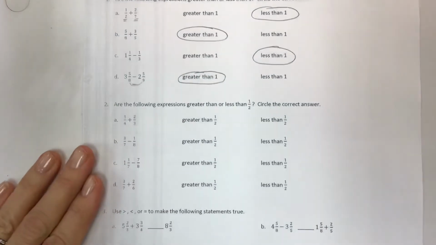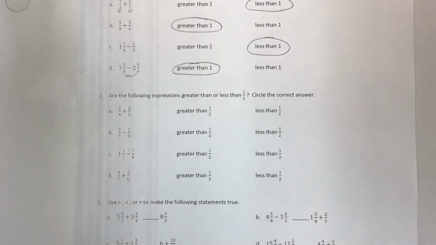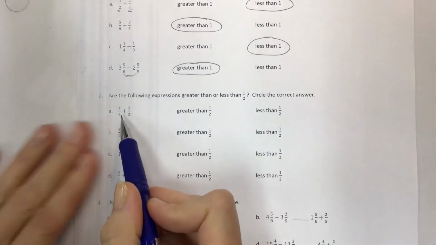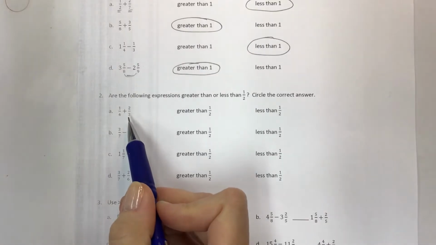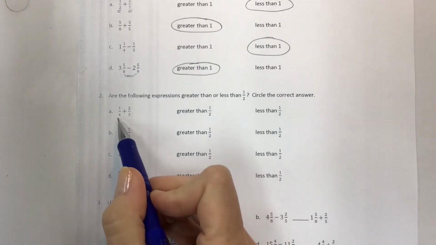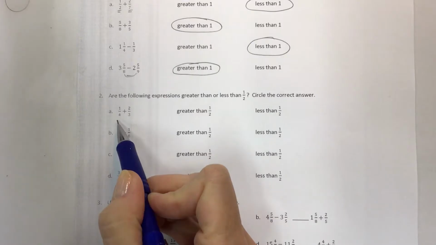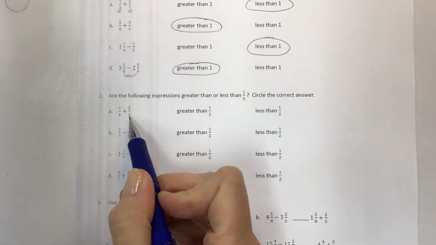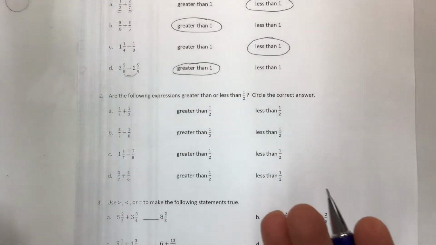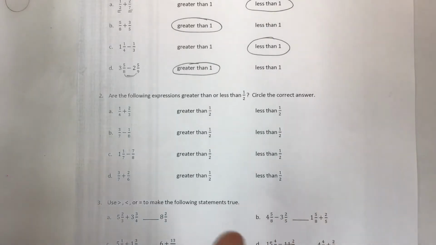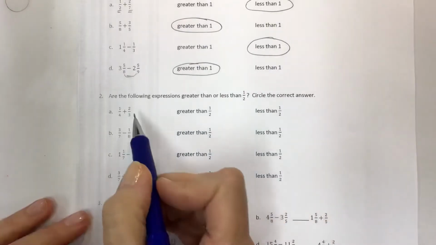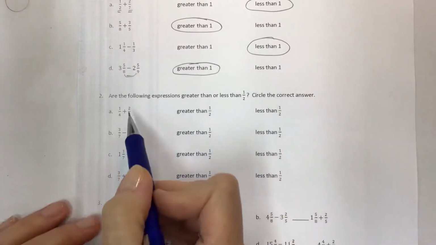Now, moving on to number 2. Are the following expressions greater than or less than 1/2? Circle the correct answer. So now we're really narrowing it down, okay? Just looking at these. What if I have 1/4 plus 2/3? Okay, so I have the quarter here, and then 2 out of 3, it's like if you break 100 into 3 parts, you'd have 33 and 33, so that'd be 66 roughly, okay?